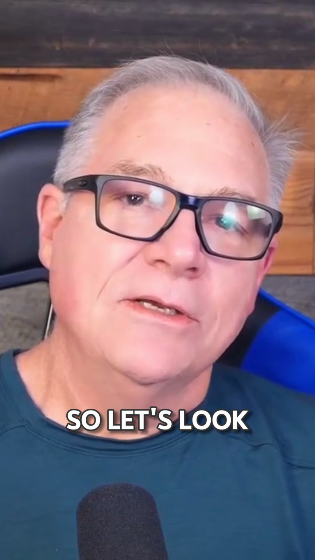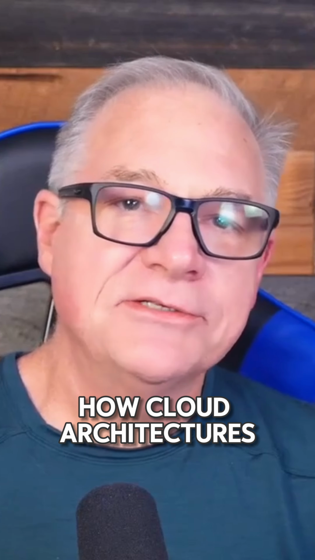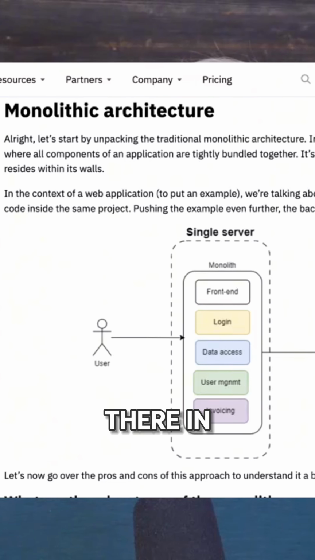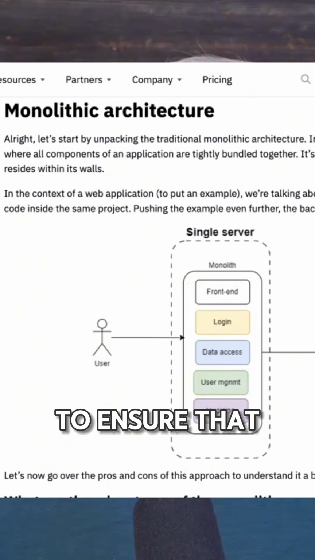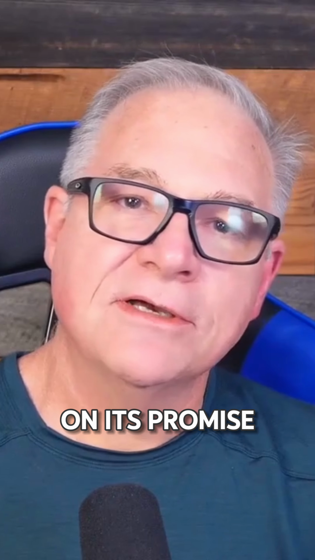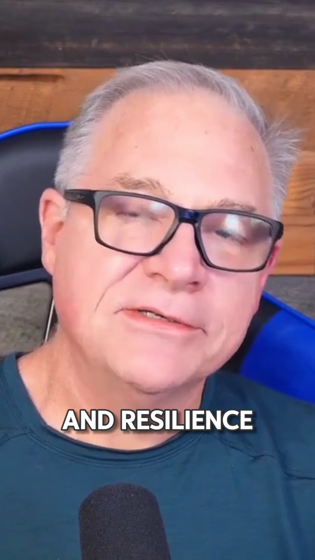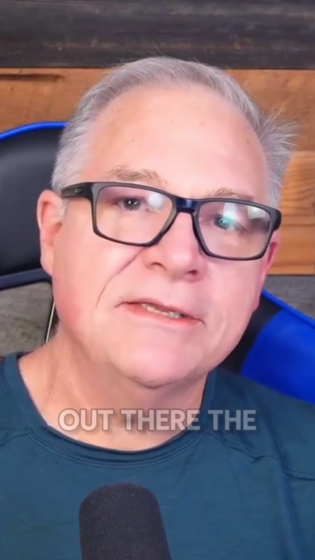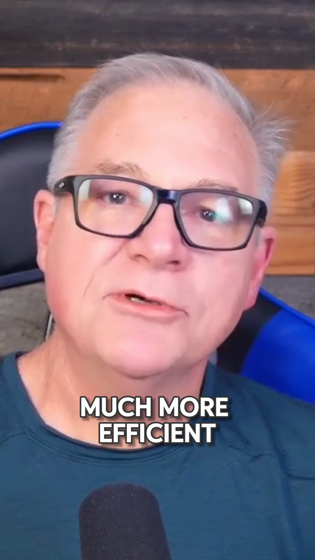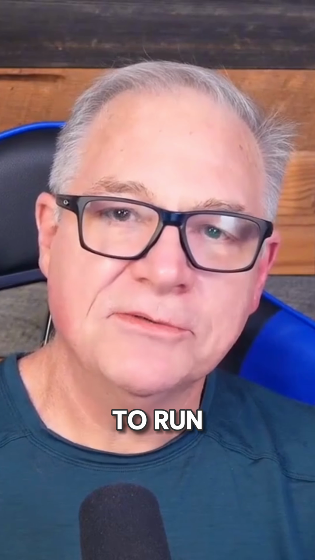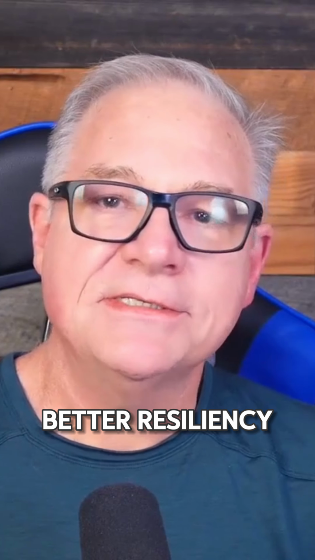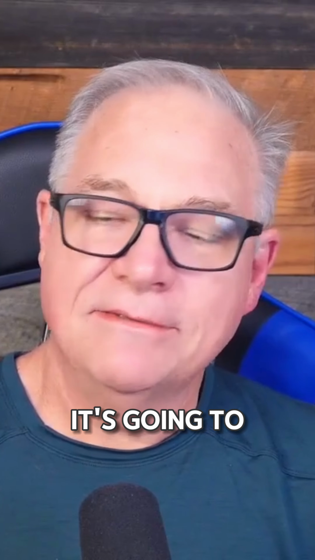So let's look at how cloud architectures can become monolithic in disguise, the consequences of doing so, and then hidden monoliths that are out there, and practical steps that you can take to ensure that your cloud environment truly delivers on its promise of flexibility and resilience. In other words, avoiding building application monoliths, or when you see a monolith out there, the ability to break it apart and put it into something that's going to be much more efficient, much more optimized, because it costs you less money to run. And also it's going to be a much better designed architecture that's going to have better resiliency, better agility, and it's going to keep running for you.